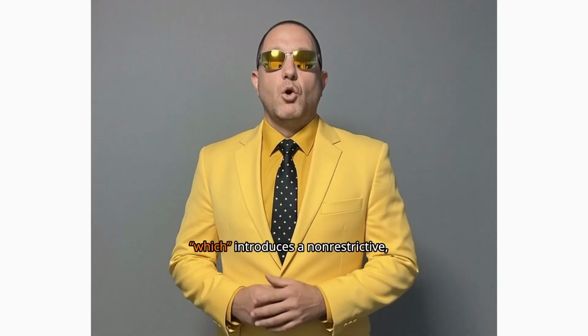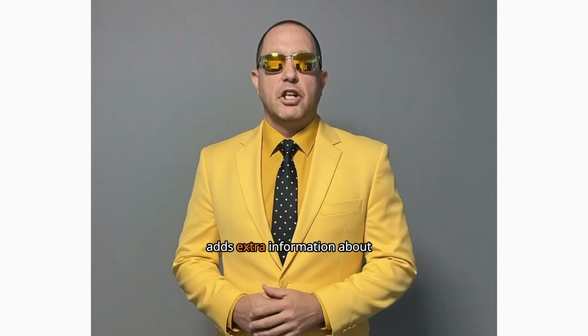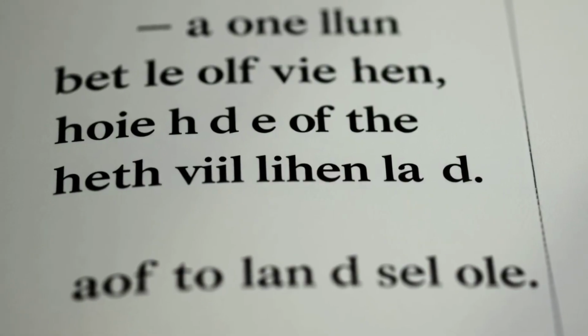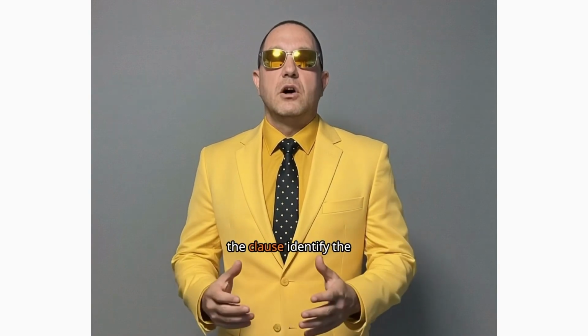On the other hand, which introduces a non-restrictive or non-essential clause. This kind of clause adds extra information about a noun that is already known or already specific enough. And in this structure, which must be set off with commas. Here's the core question you ask yourself. Does the clause identify the noun, or does it merely describe it?